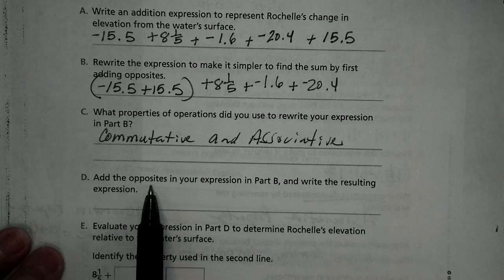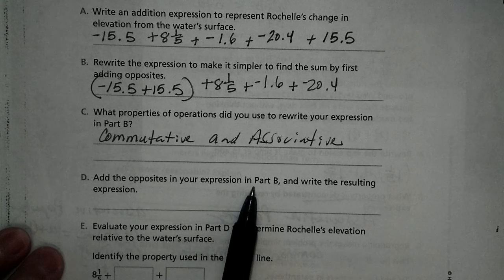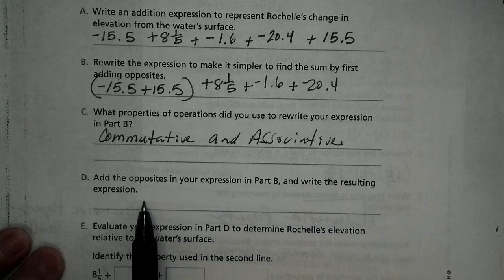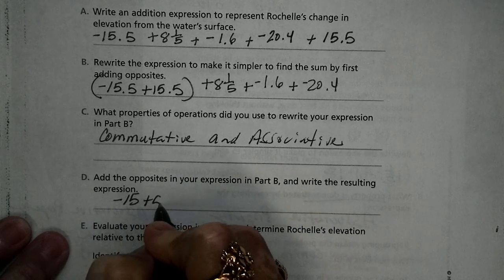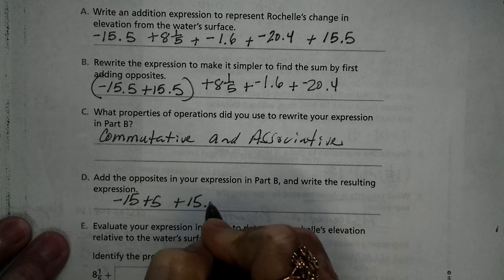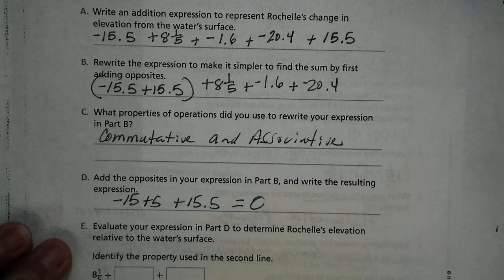D says add the opposites in your expression in part B and write the resulting expression. Well, negative 15.5 plus 15.5 gives me 0.